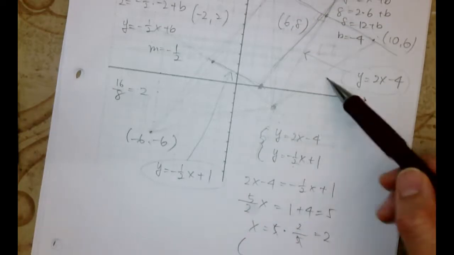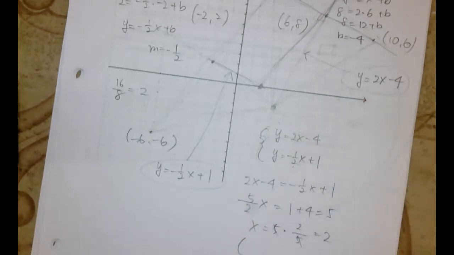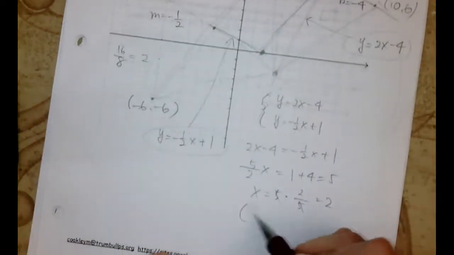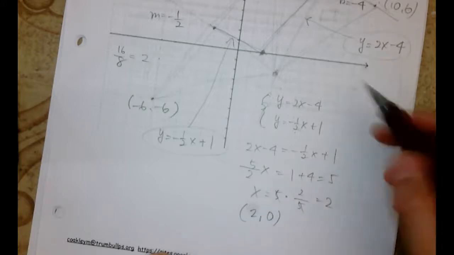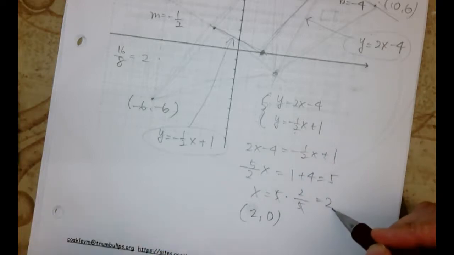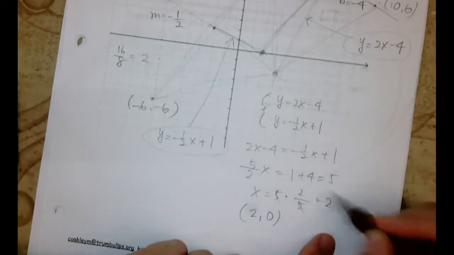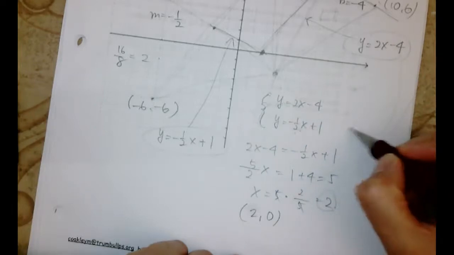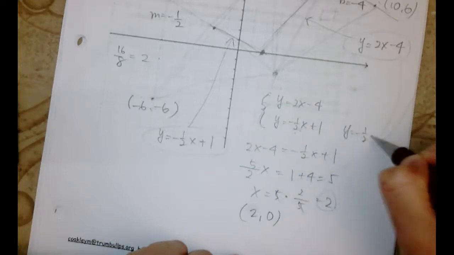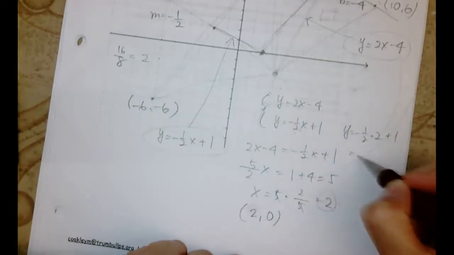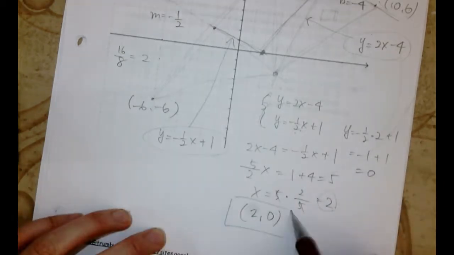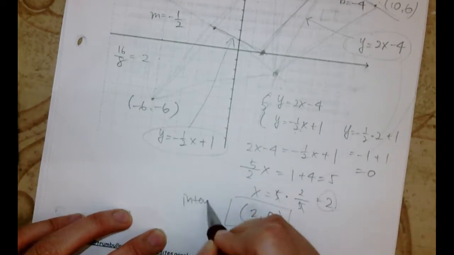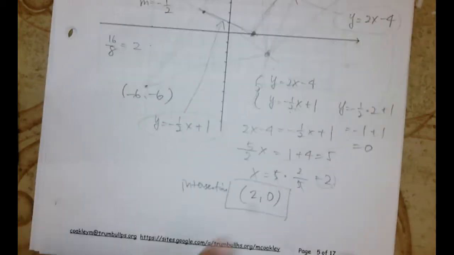On the test, I will give you a coordinate plane that is a square, not a rectangle. I put a wrong coordinate plane in this packet. So the point is (2, 0), right? I got 0 by plugging in x equals 2 into this. So y equals minus 1/2 times 2 plus 1, which is minus 1 plus 1 equals 0. Okay? So that's the intersection, which is the center of the circle.